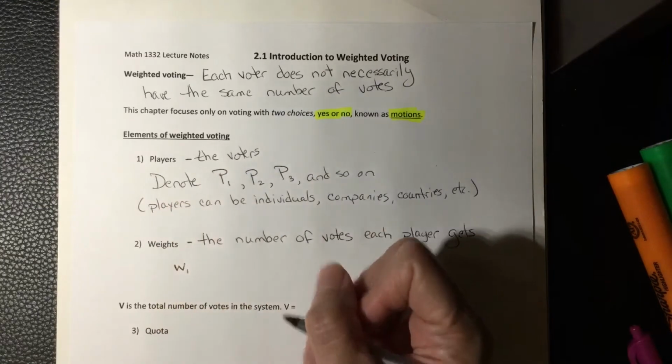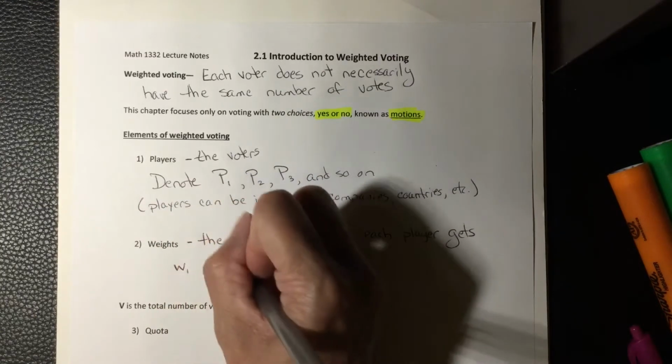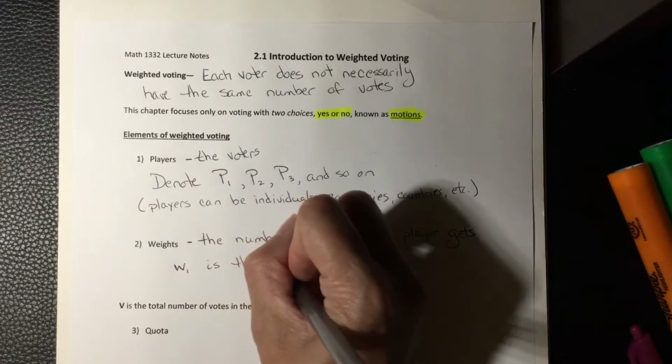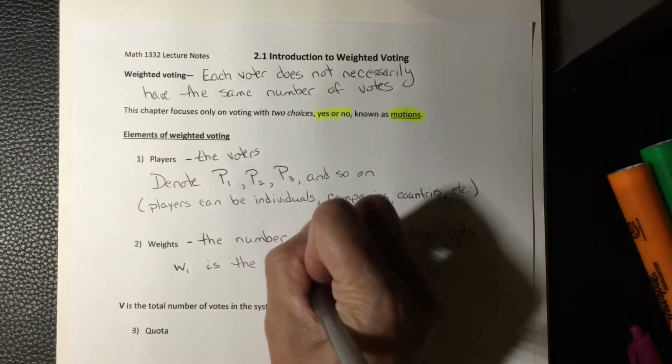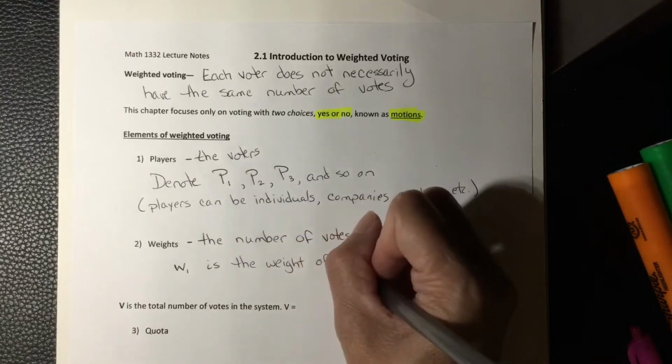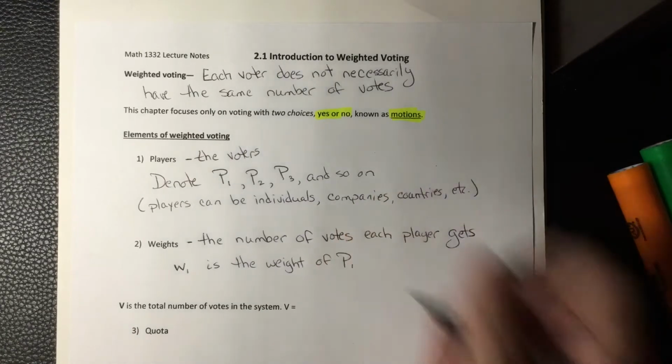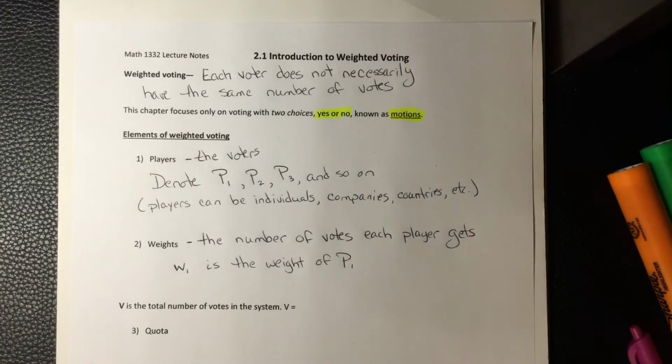So W1 is the weight of player 1, and then W2 would be the weight of player 2, and so on. We do generally list the most powerful one as player 1, so the one with the most votes, we tend to list them first and then go down from there.